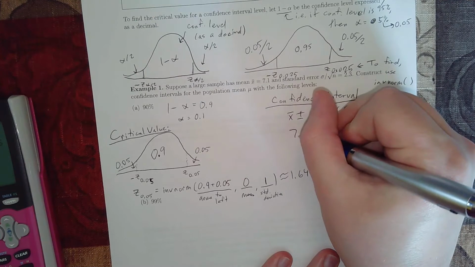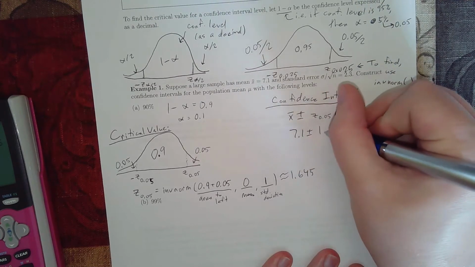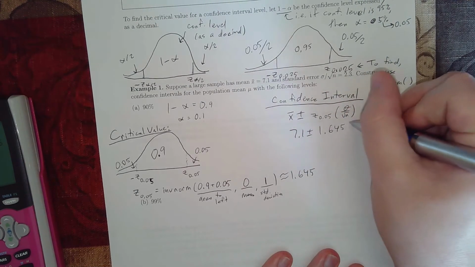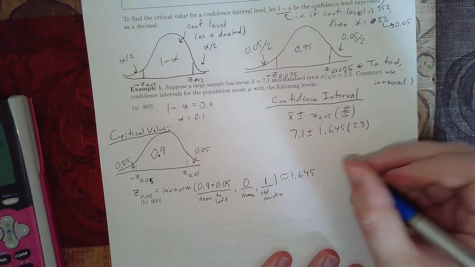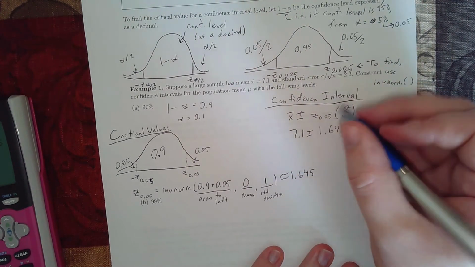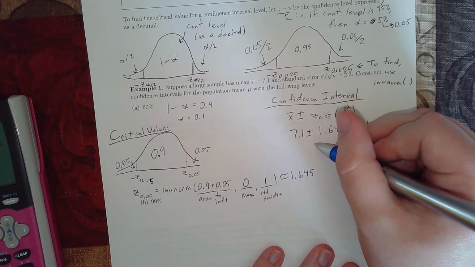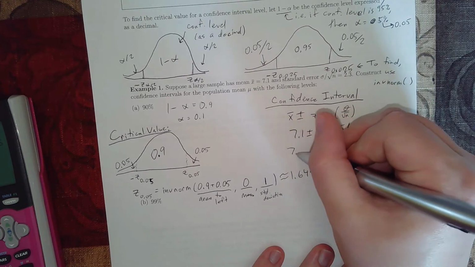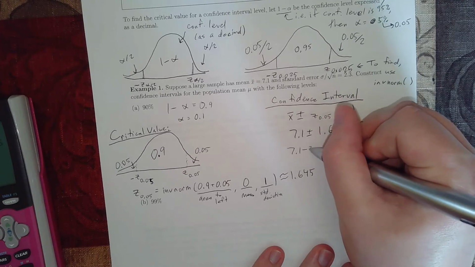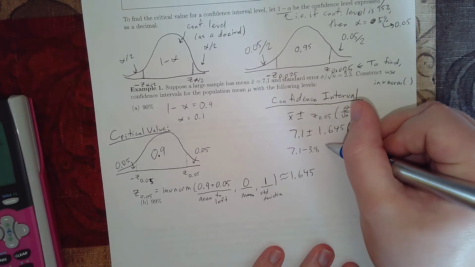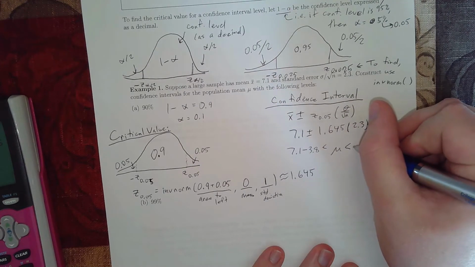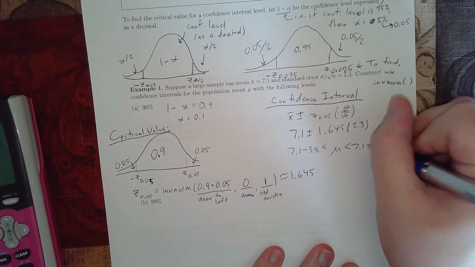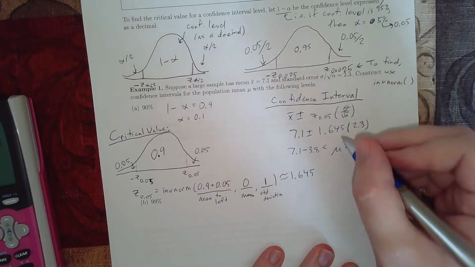So for us, it would be 7.1 plus or minus 1.645 times 2.3. When we go ahead and make our confidence interval, we have 7.1 minus 3.8 on one side, so this is roughly 3.8, and mu is between that and 7.1 plus 3.8.